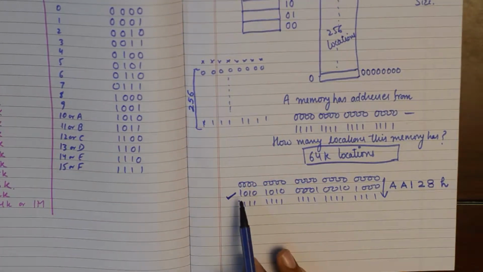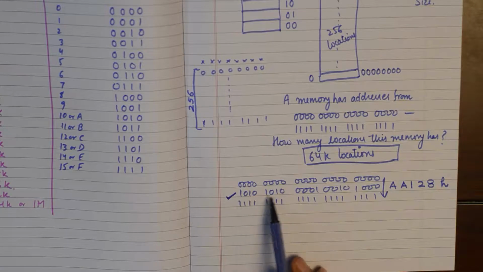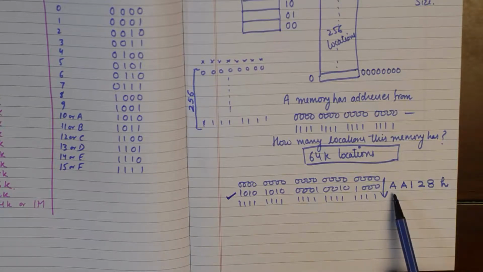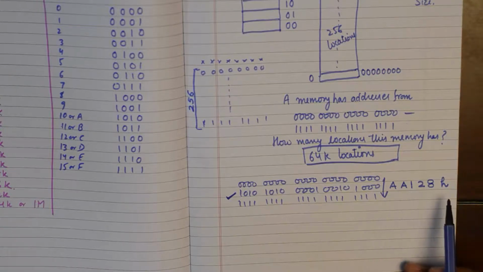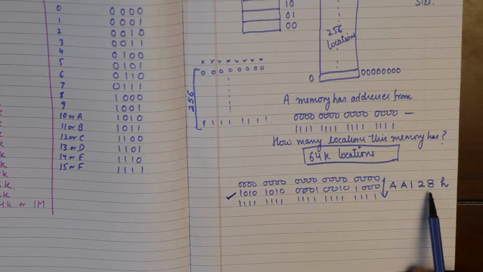As compared to speaking out a 20-bit long binary number, it is very convenient to say a 5-digit hexadecimal number, which will be AA128H.